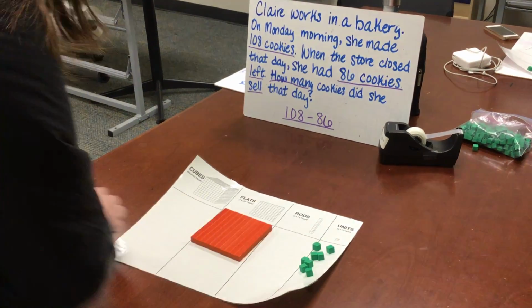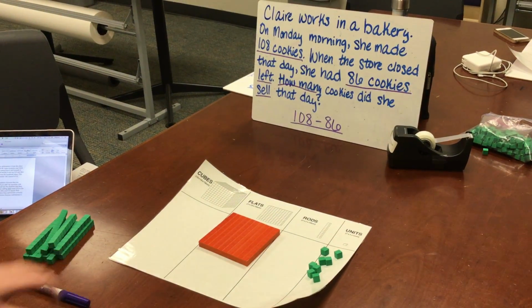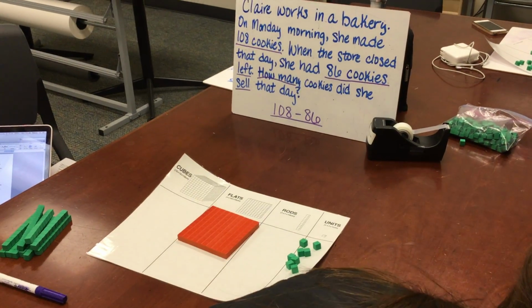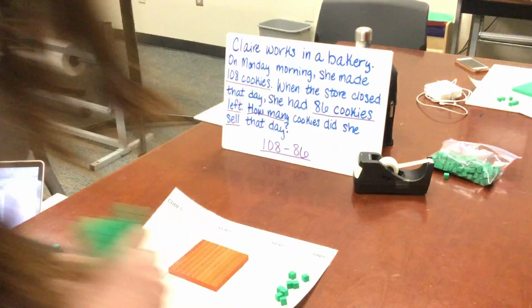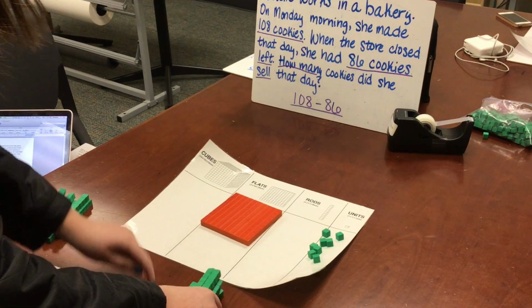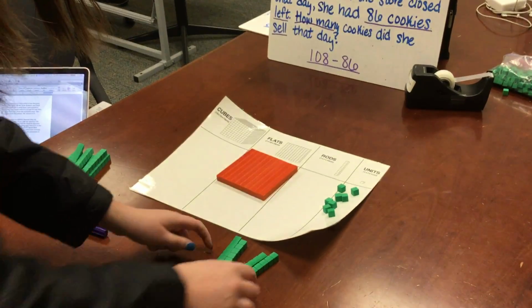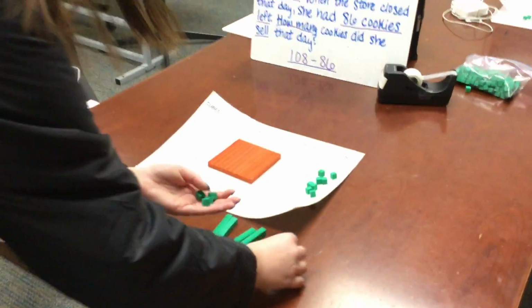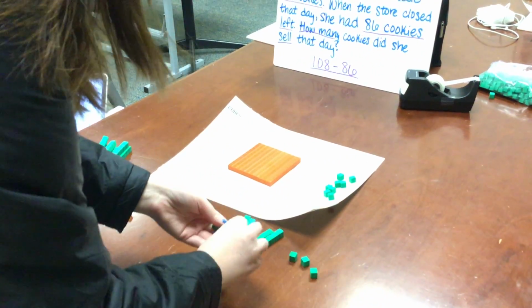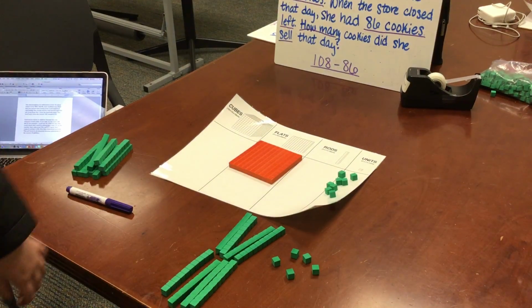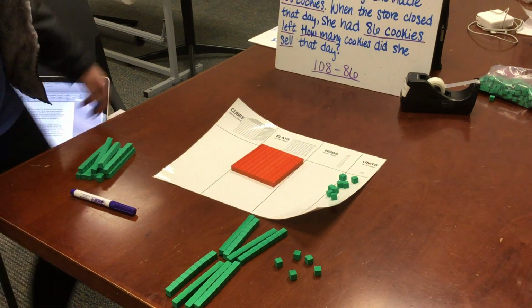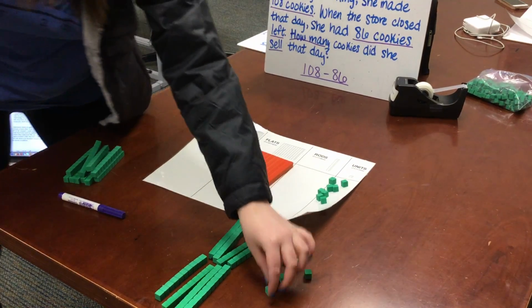So some students look at this, and here is what we're subtracting, just so we can see this visually. Minus 1, 2, 3, 4, 5, 6, 7, 8 rods, and 1, 2, 3, 4, 5, and I'm going to grab another one, and 6.